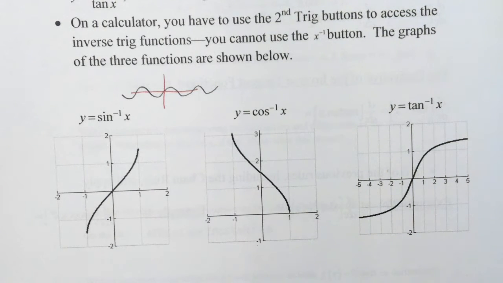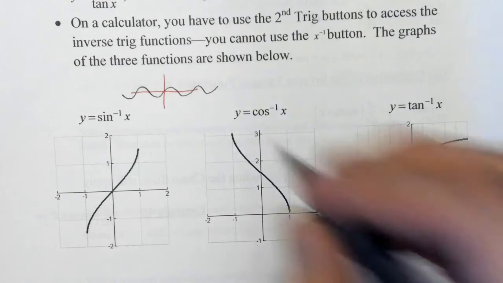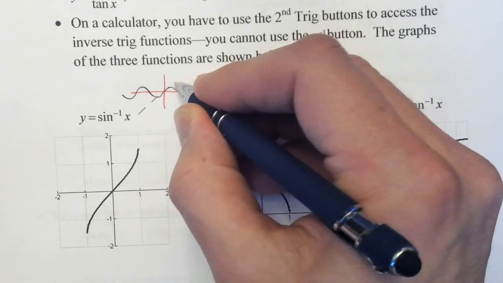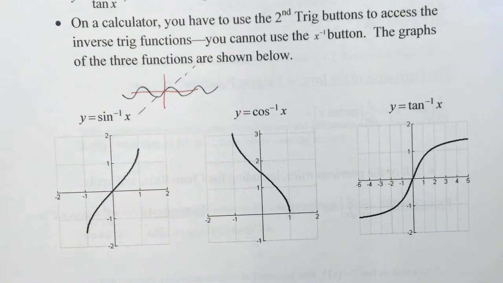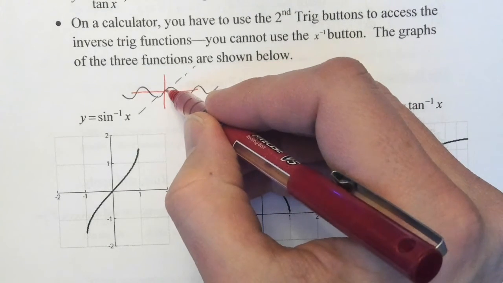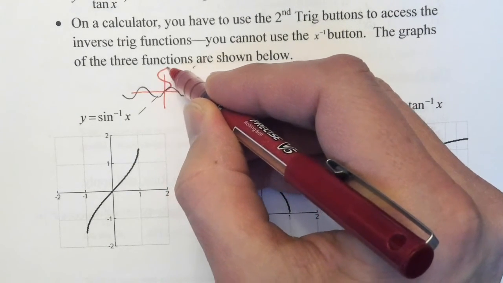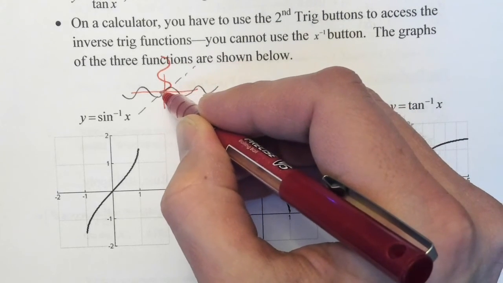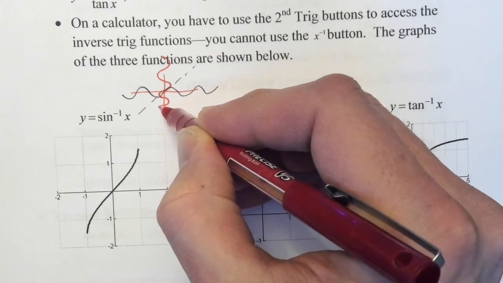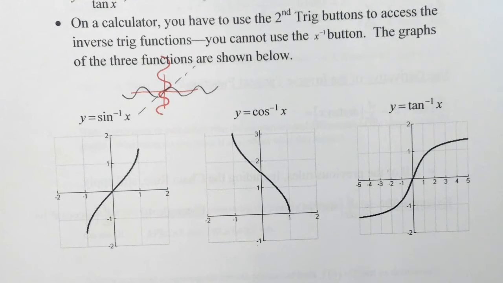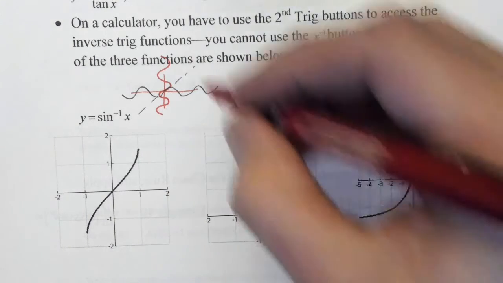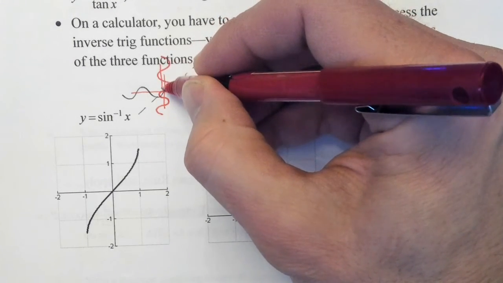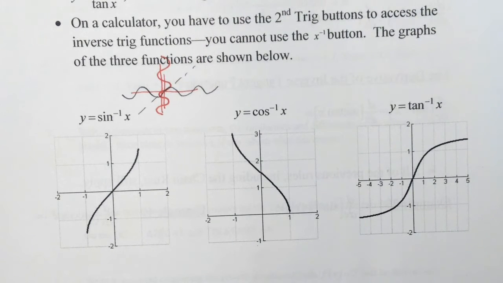And if we were to reflect that over the y equals x line, which is this line right here, what ends up happening is we have a wave function which is now vertical. So it looks like so. The issue here is that this function obviously fails the vertical line test, and therefore it's not a function. It's just a relation.